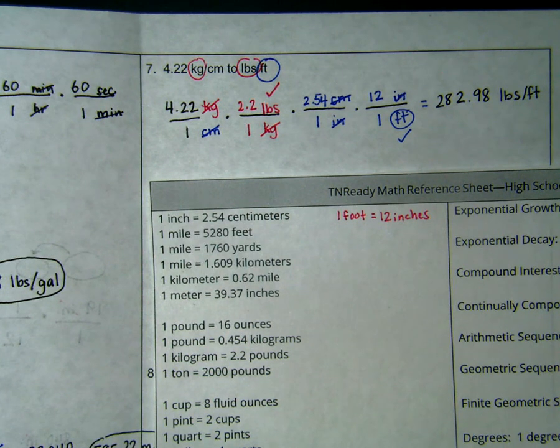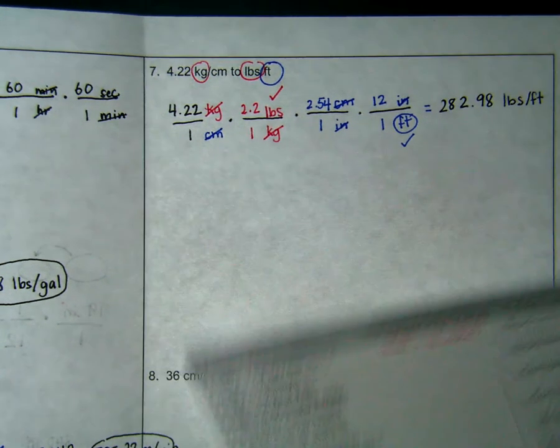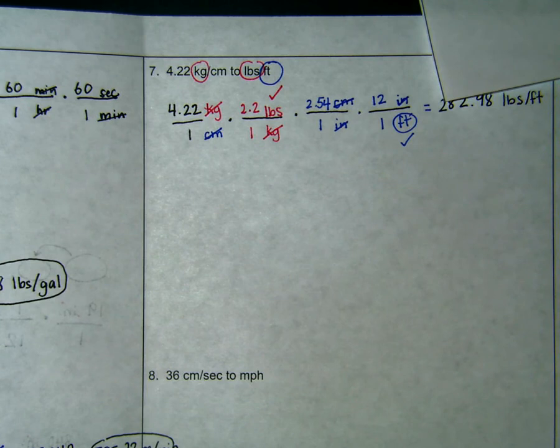Okay, like I said, you're working on number 8. I'll move it so you can see number 8. You need to work on number 8.